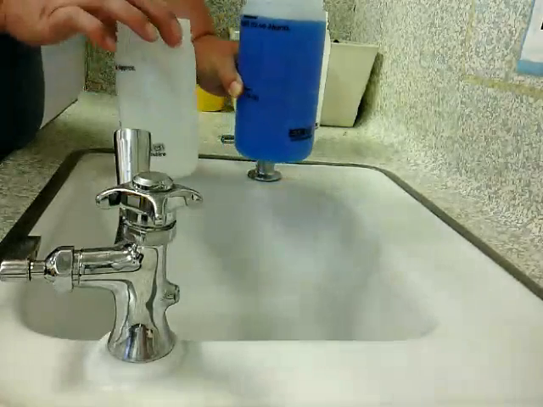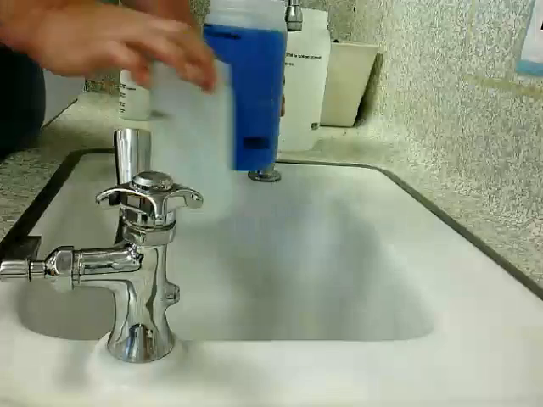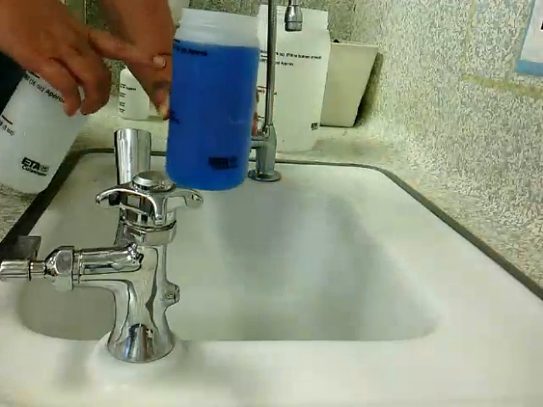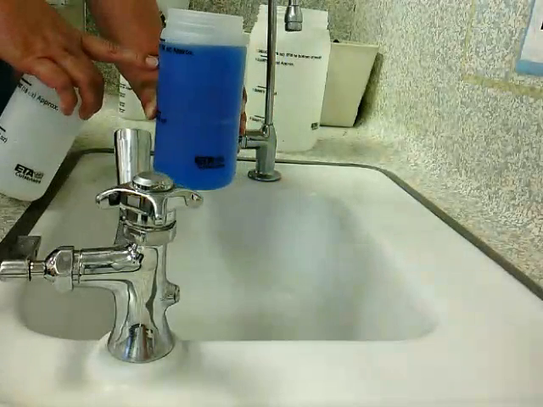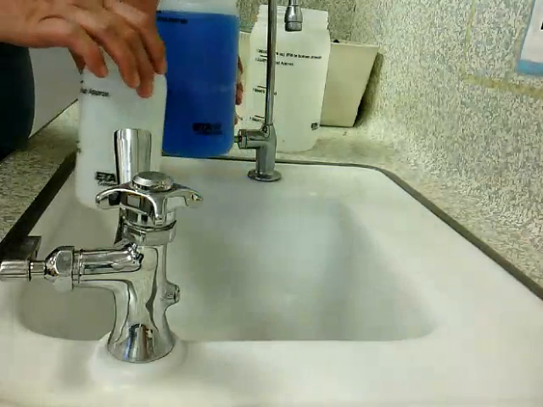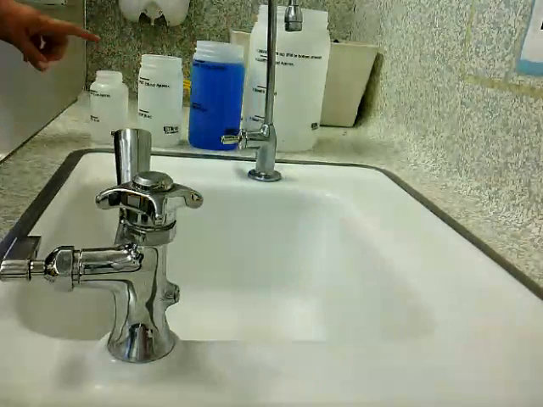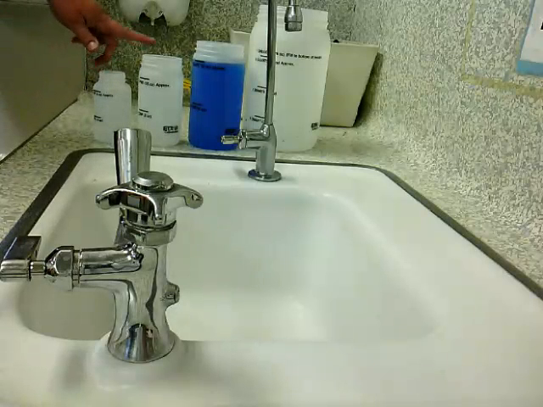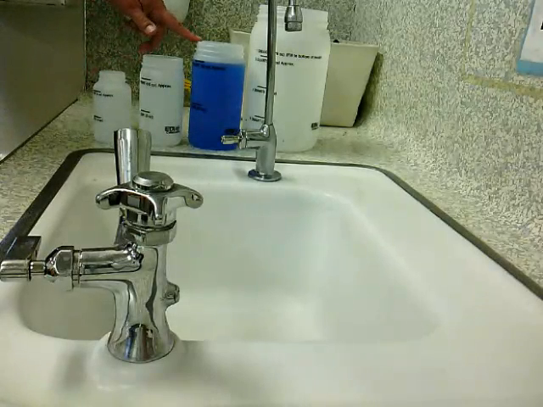So 2 pints equals 1 quart. 2 pints, 1 quart. 2 cups is 1 pint, so how many cups do I have in a quart? Well, it took 2 of these, so I would have 4 cups in a quart. Okay, let's do the math. So far, I have 2 cups equals 1 pint. 2 pints equals 1 quart.